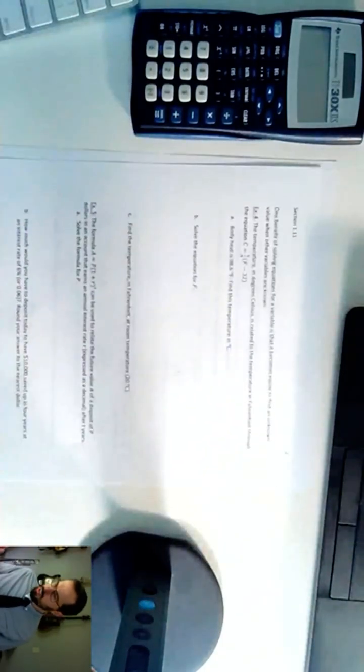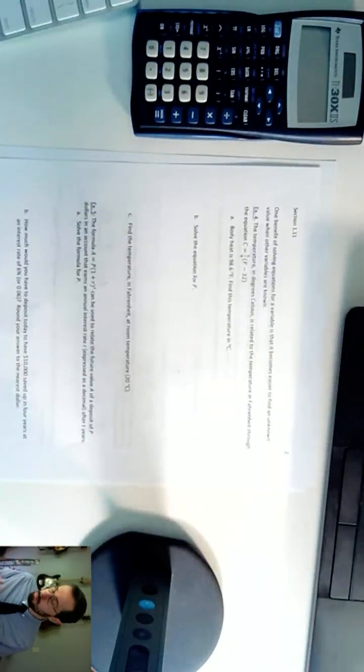All right, let's explore some more ideas, and let's deal with some concrete numbers here. One of the reasons why it's helpful to be able to solve an equation is because it makes it easier to find some particular unknown value when the other variables are known.